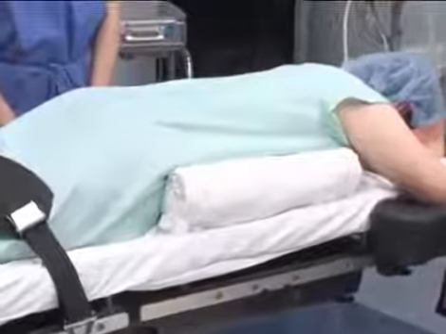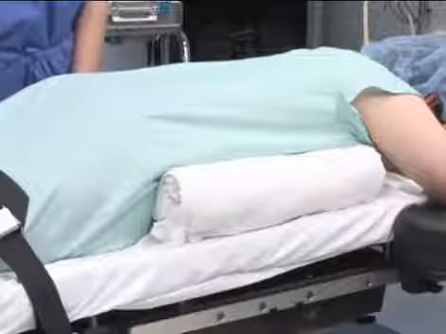In the prone position, the patient's upper body rests on a raised padded frame or elongated pads placed on each side of the patient's thorax.